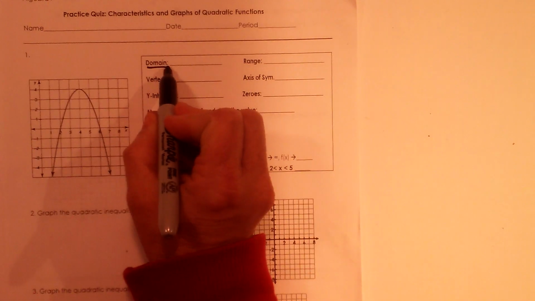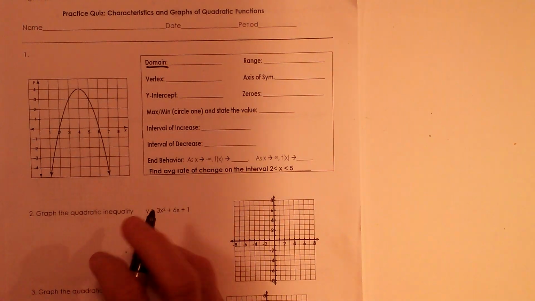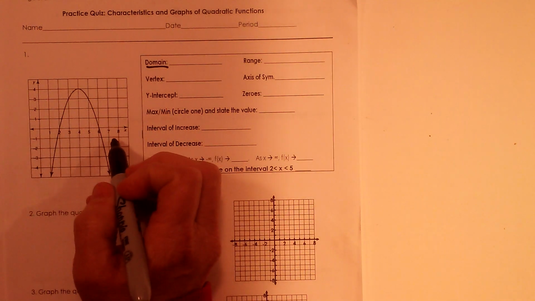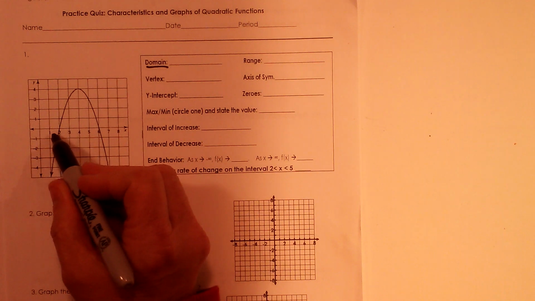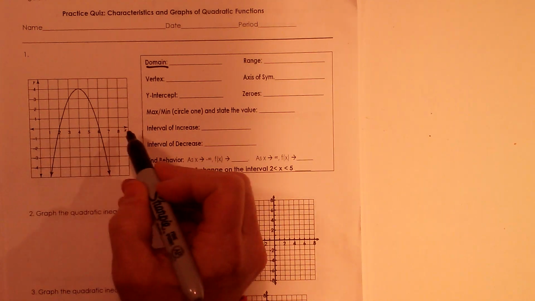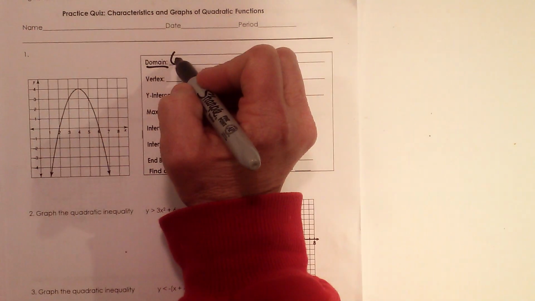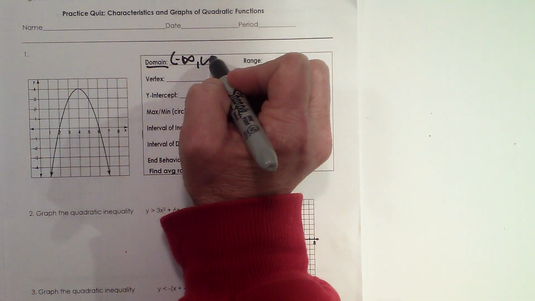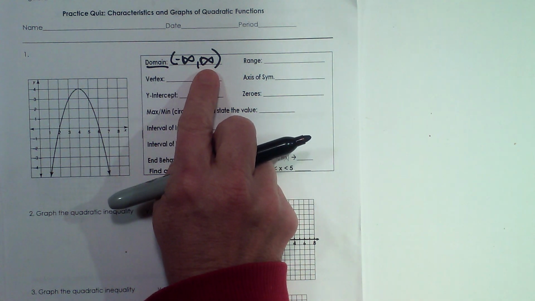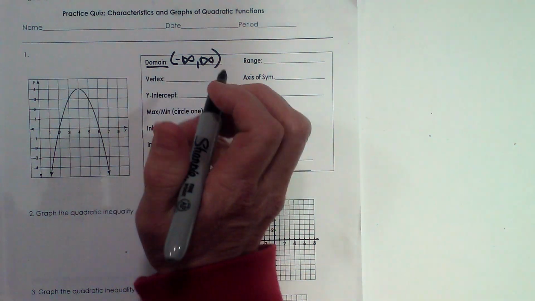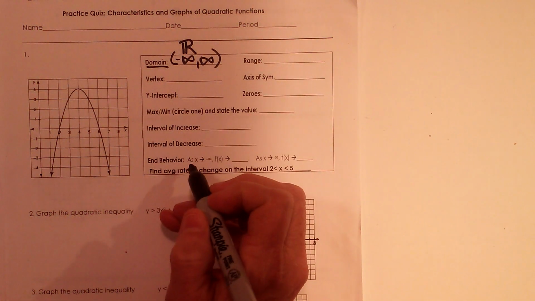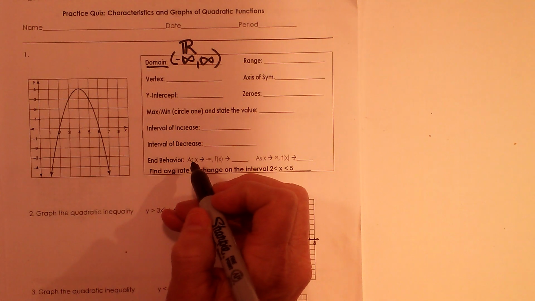So the first thing we want to define is the domain. The domain means what values of x will work in this function. Well, if you look, the graph goes to the left and it goes to the right continuously. So the domain is all real numbers. If you write that in interval notation, that will be from -infinity to +infinity, meaning all real numbers. The other way to write that is there's like a double line R that also represents all real numbers.